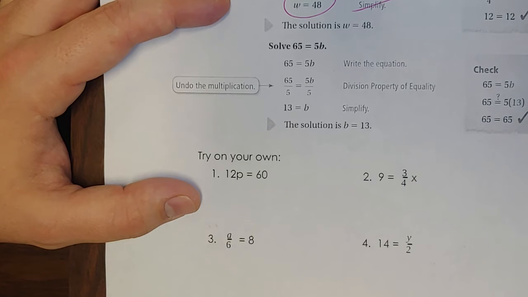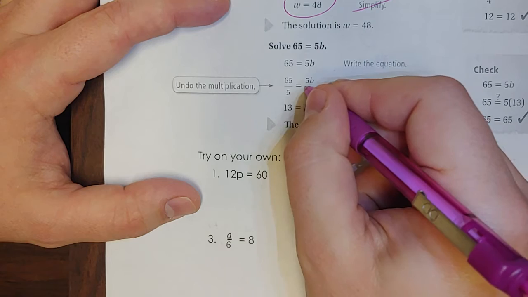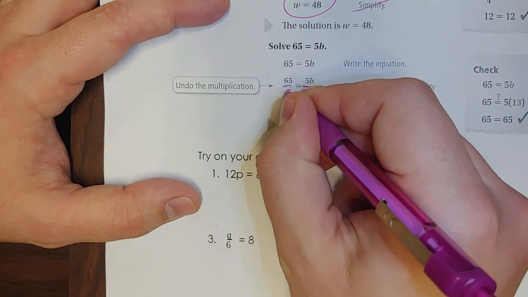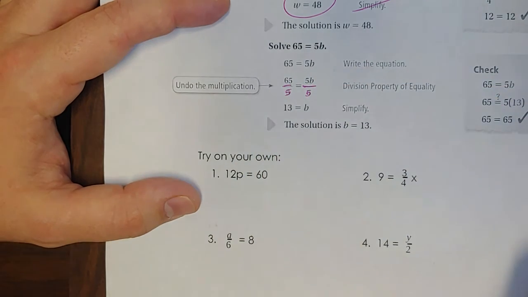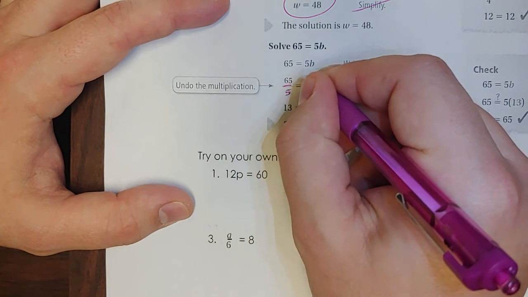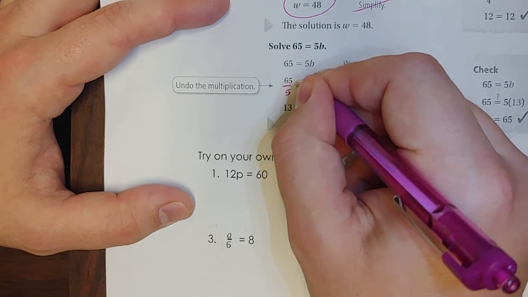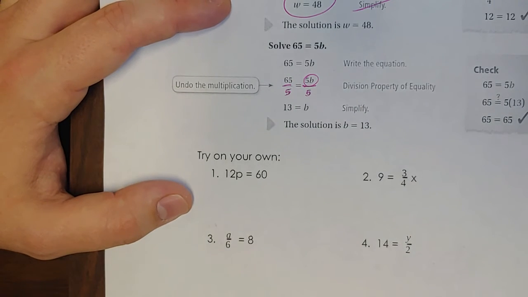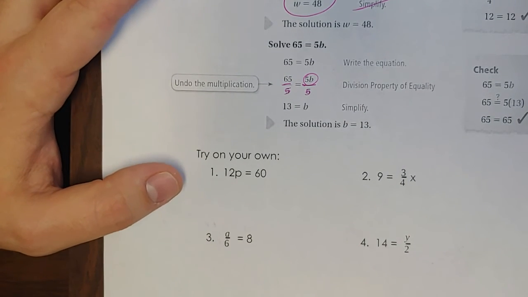Inverse of multiplication is division. Okay, so we divided both sides by 5. You divide both sides by the coefficient, which is the number beside the variable. Both numbers go by that.